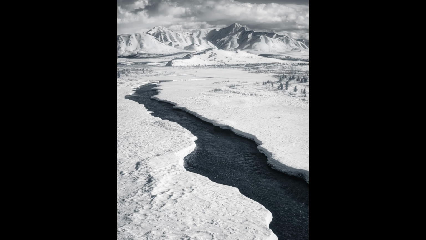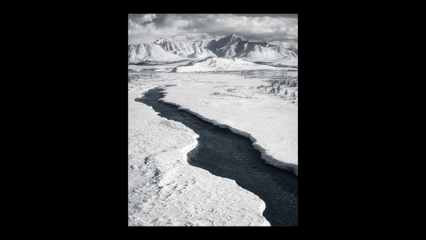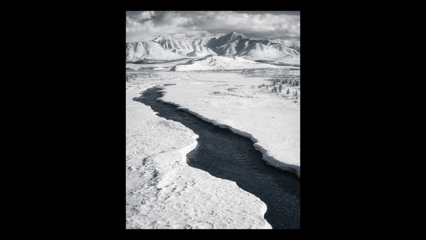But I still love the picture. I just still love the picture. I still think that it's one of the best pictures I've taken. Maybe not the best picture I've taken, but it's my favorite by far.